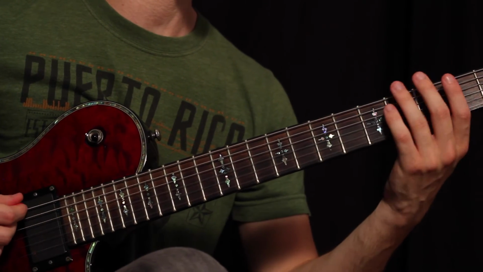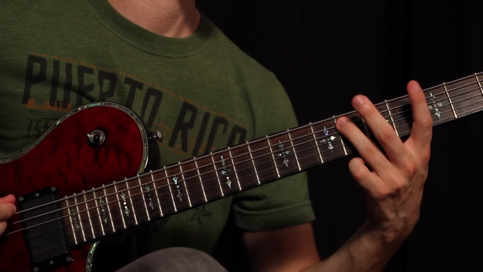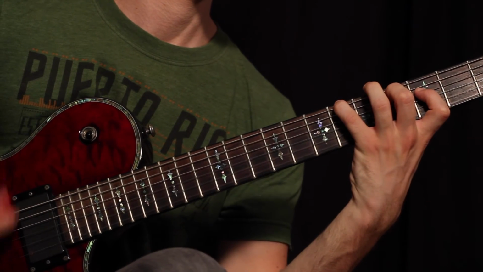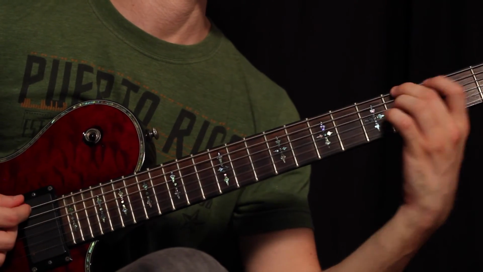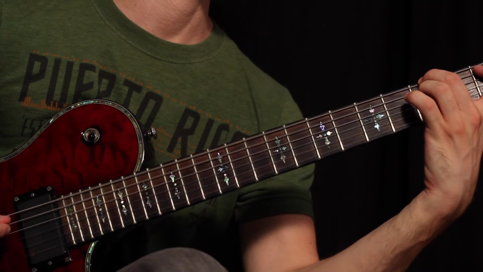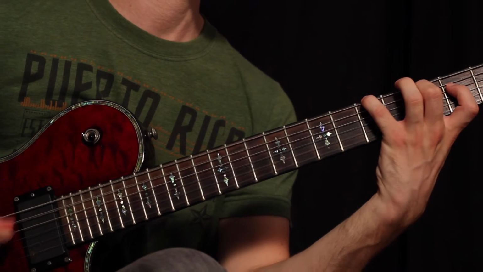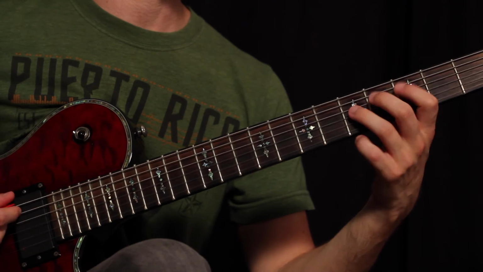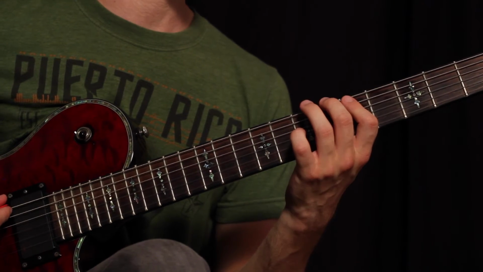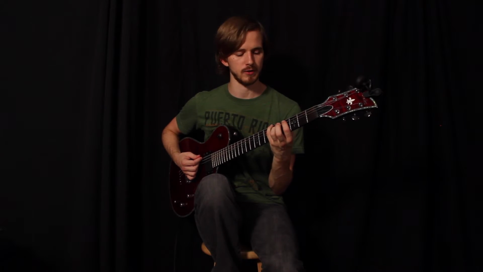But for that chromatic ascent, instead of going to the 3rd fret, we're going to go to the 4th fret. And then instead of going up, we're going to go down. So that's 4, 3, 4, 3, 1, 3. Minor on the 5, 3, 4, major 7 on the 4, minor first inversion on the 6. Then we're going to do a diminished first inversion to a regular diminished.